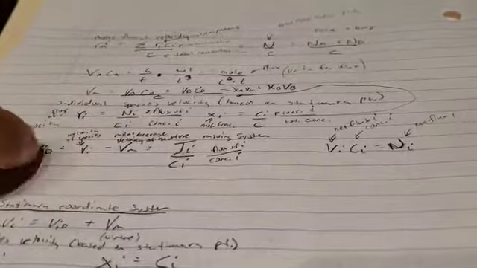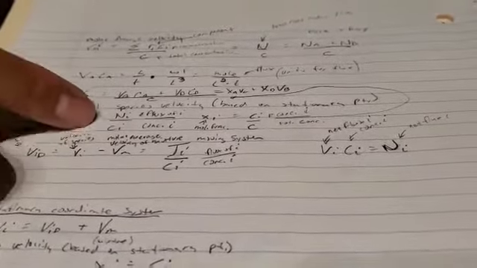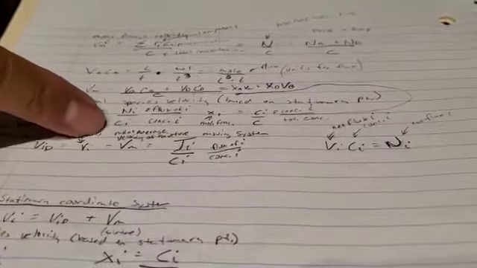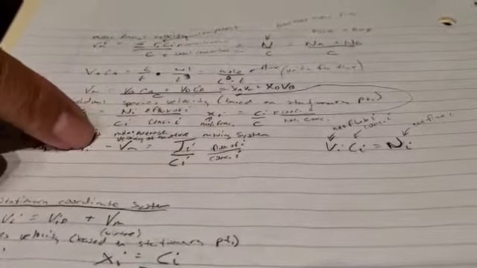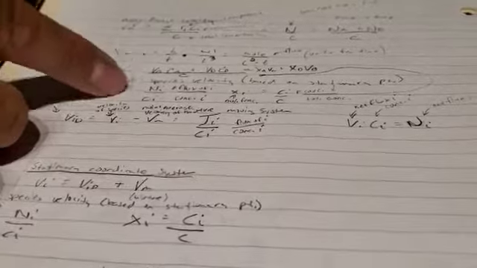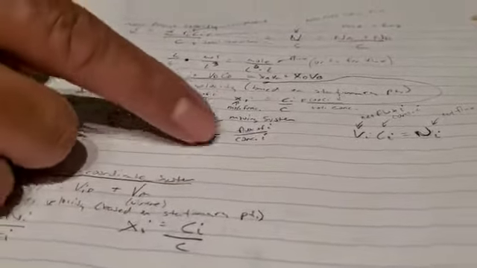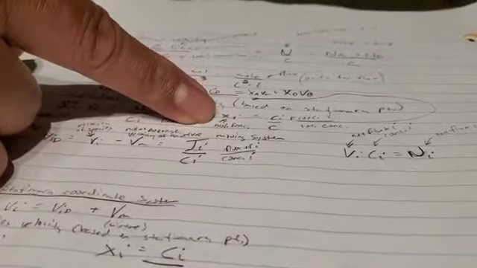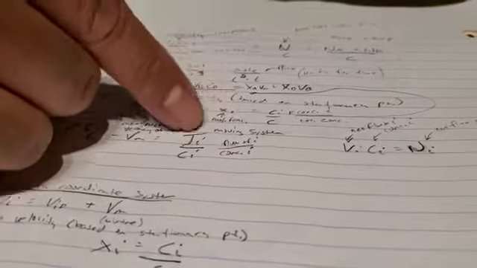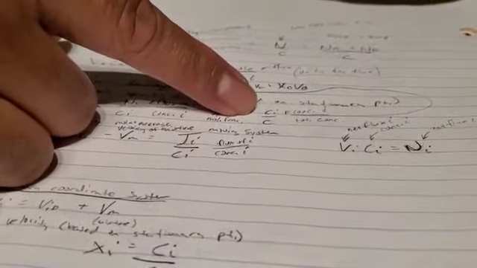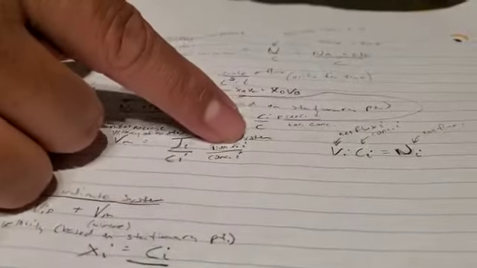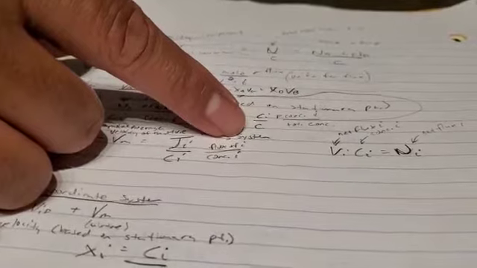And V_i represents the individual species velocity, which is equal to N_i, the flux of i, over the concentration of i, and that equals the mole fraction of i, which is equal to the concentration of the individual species divided by the total concentration.